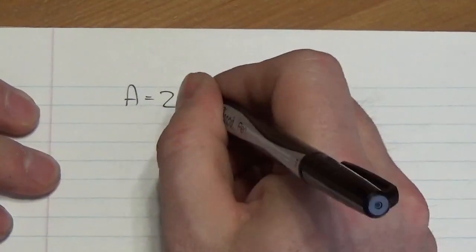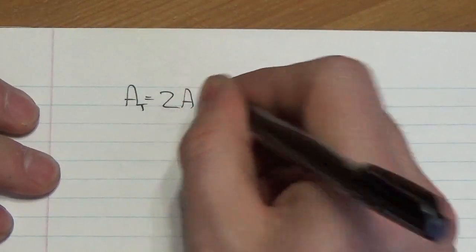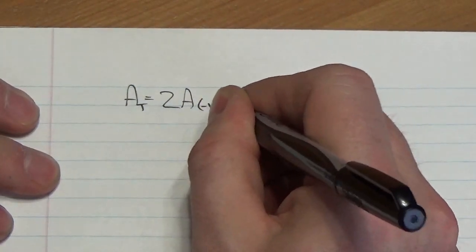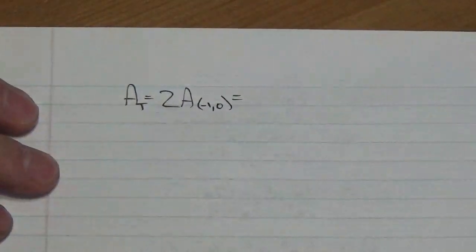So in this particular case, what we might actually do to get our area, let's call this our total area, is multiply the area function that we get from -1 to 0 by 2.